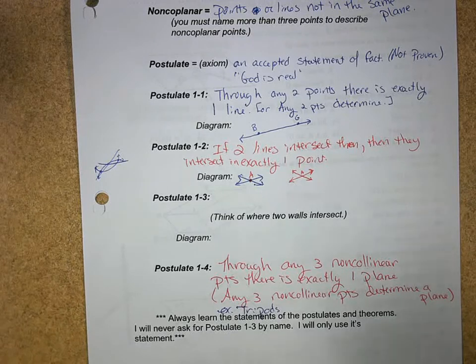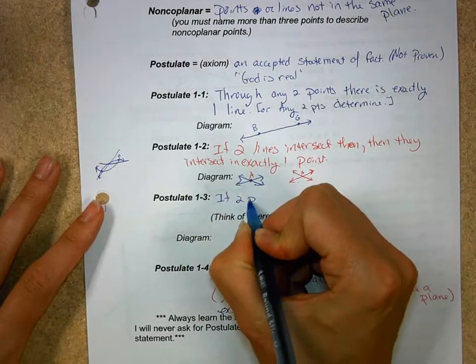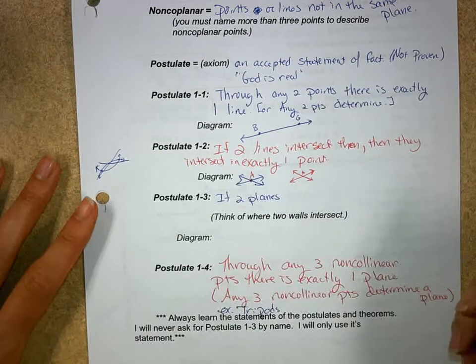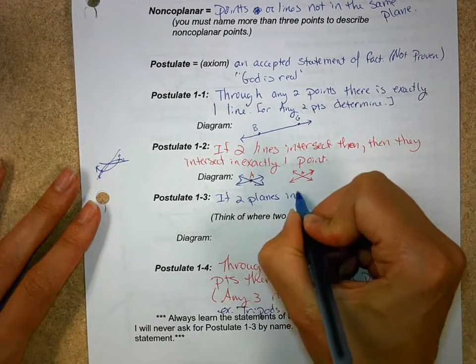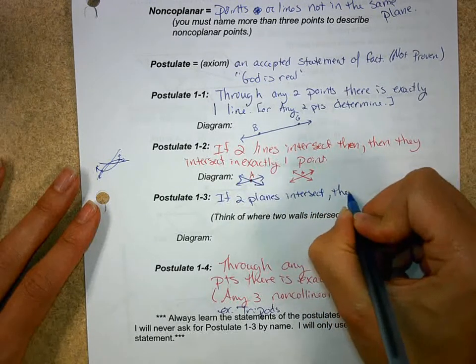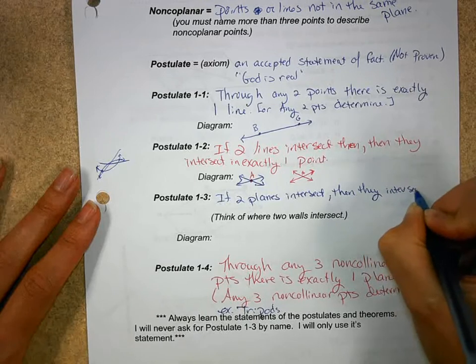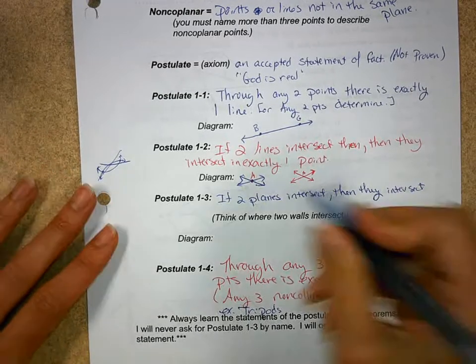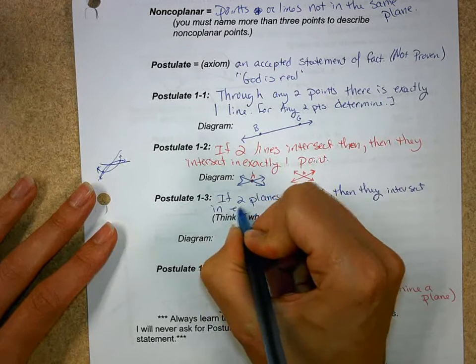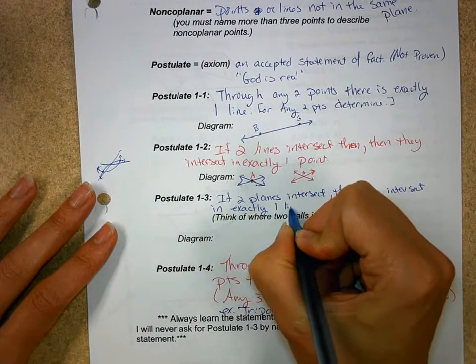And then we have our last postulate here. It says if 2 planes intersect, then they intersect in exactly 1 line.